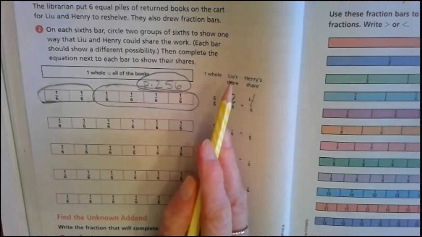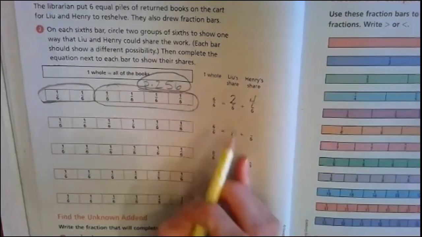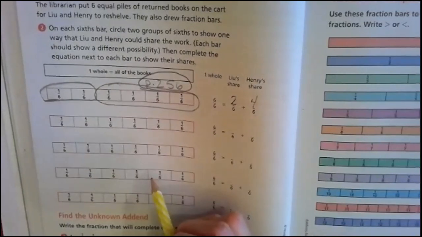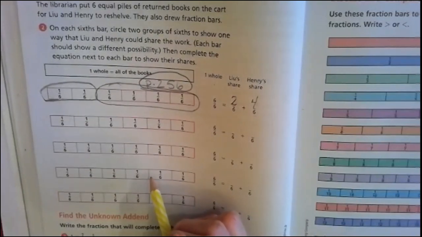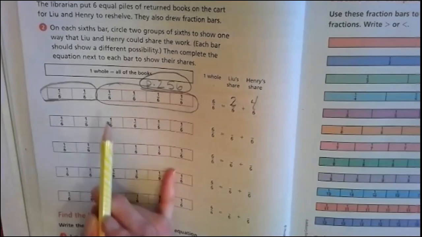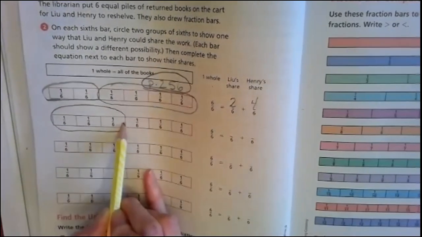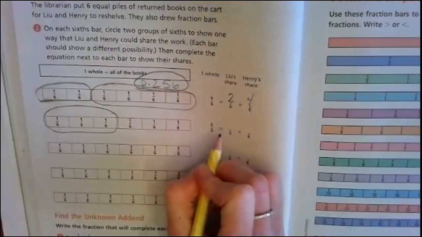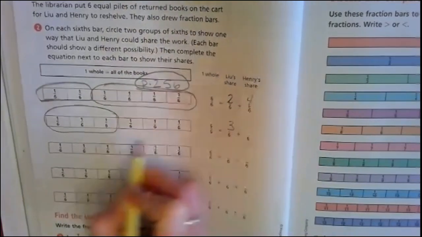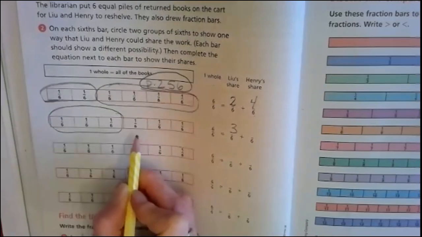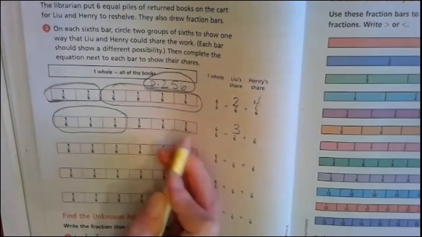What could we say is Lou's share or Lou's job this time? Normally I'd call on one of you awesome rockstar mathematicians, but this time I'll make it up. What if we say Lou's share is 3 sixths? What would Henry's share, or Henry's job, be?